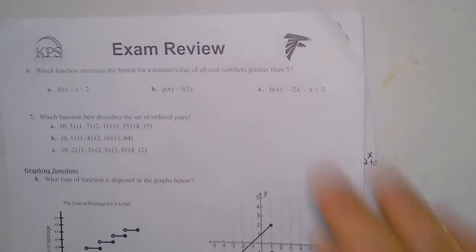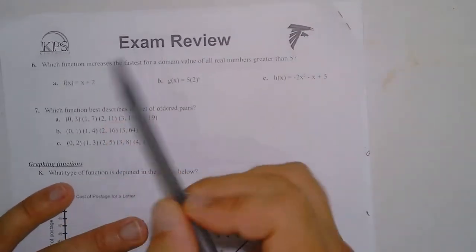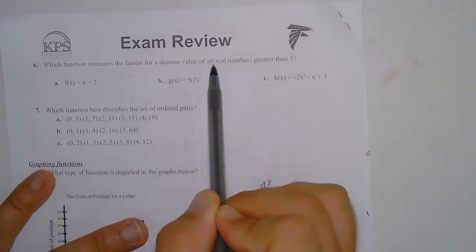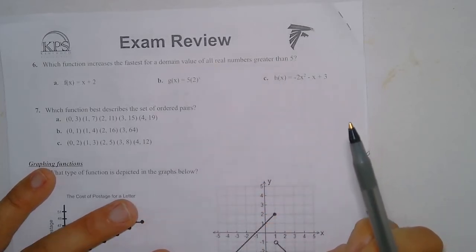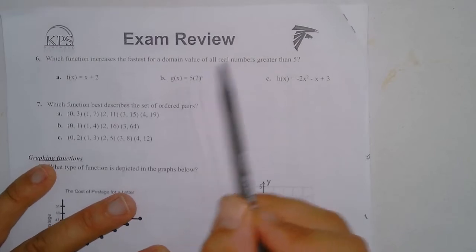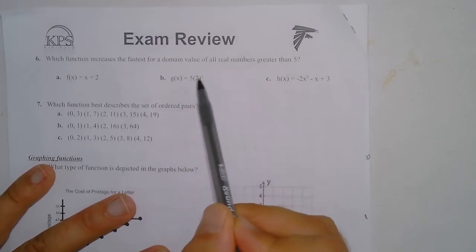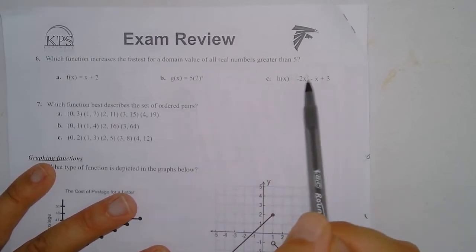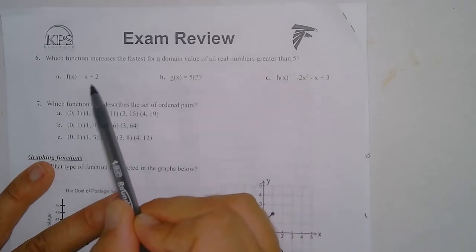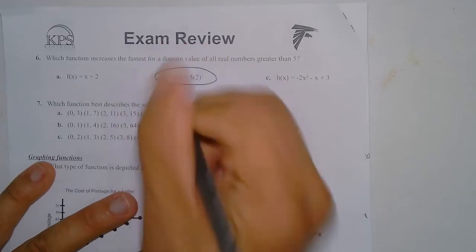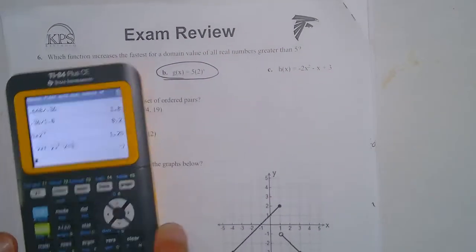So moving on to here, which function increases fastest for a domain value for all real numbers greater than 5? Well, in looking at that, an exponential function is going to increase faster for all of them. So the quadratic function would not, this would, and it's going to be this one. I can show you visually on a graph.